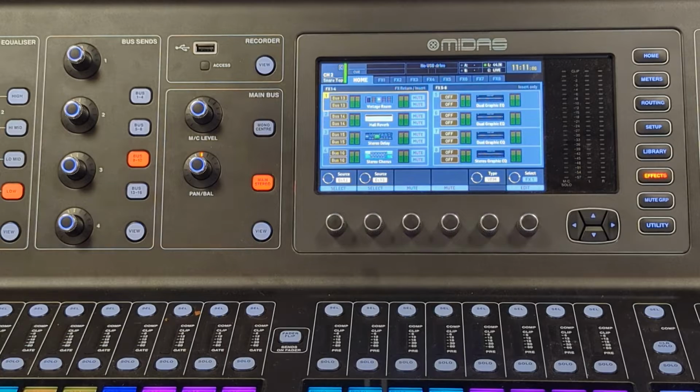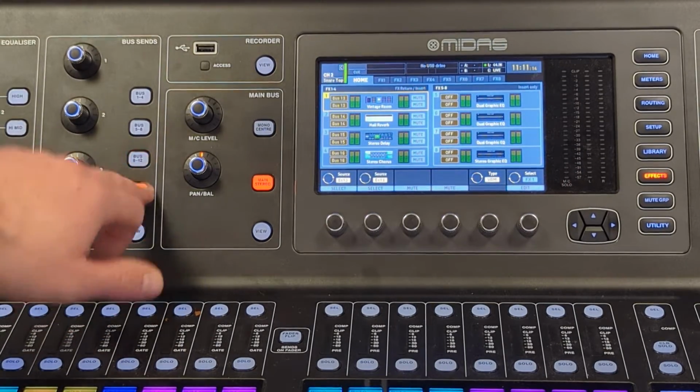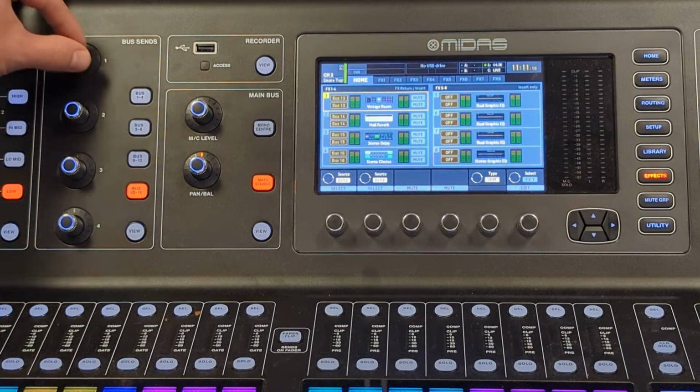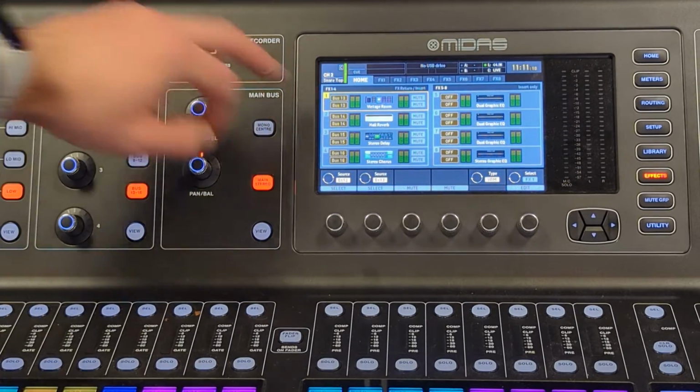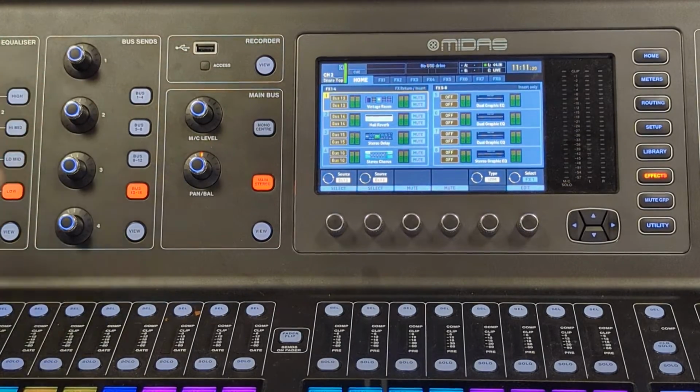So to send my snare drum to those effects, all I have to do is select bus 13 to 16 in my bus sends, and then this will send it to the first one, this will send it to the second, third one, and fourth one. And here's a quick demonstration.